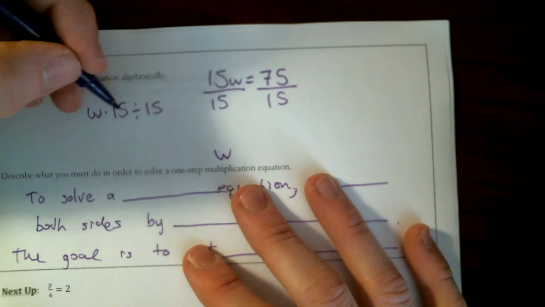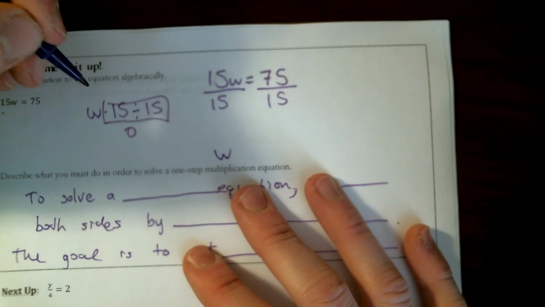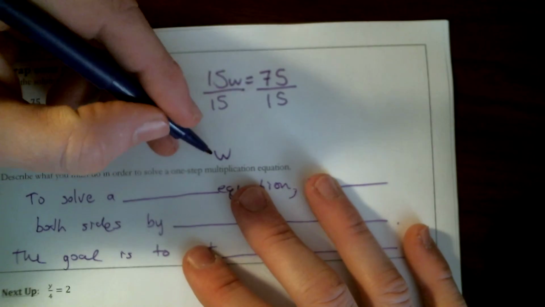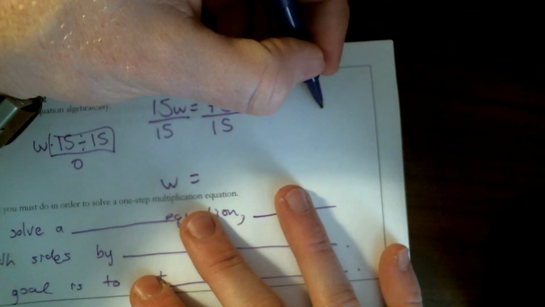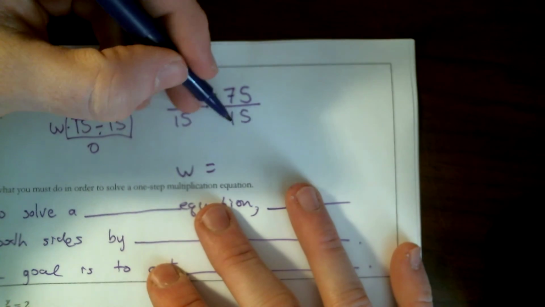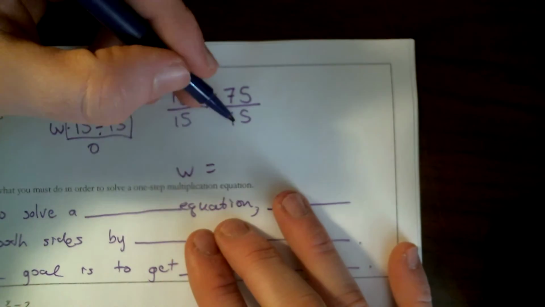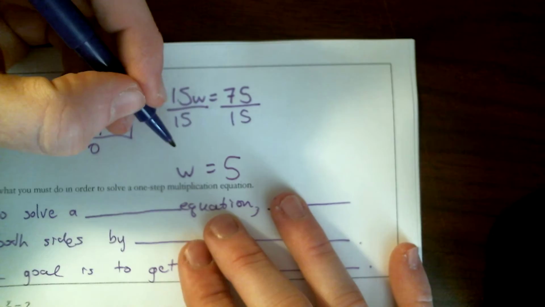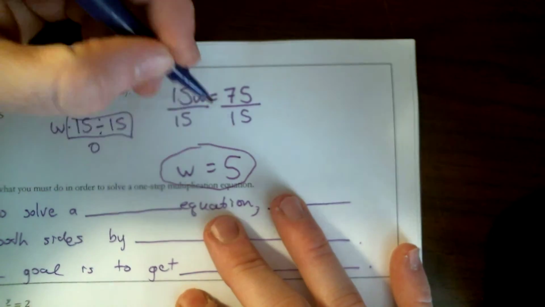15 times W divided by 15. These two are worth 0. So that means it's just worth W. So now I just have to do 75 divided by 15. And I kind of know this one from clocks. This would be 4 times 15 is 60. So 5 times 15 must be 75. So that's how I get W equals 5 there.